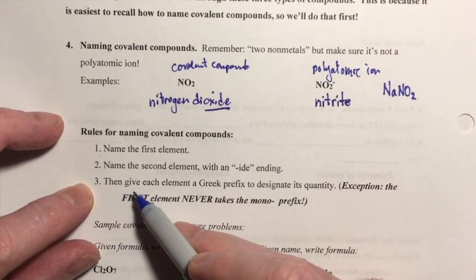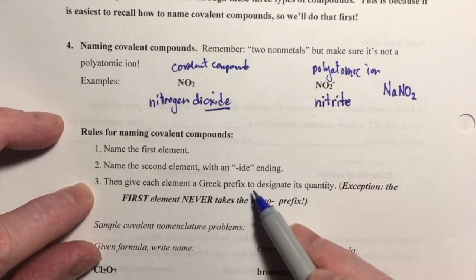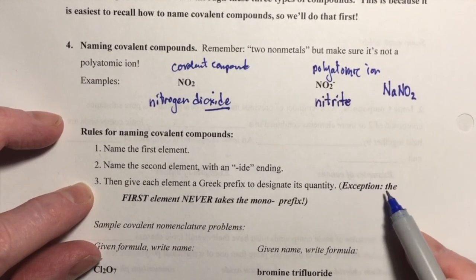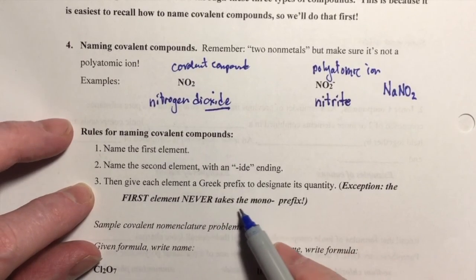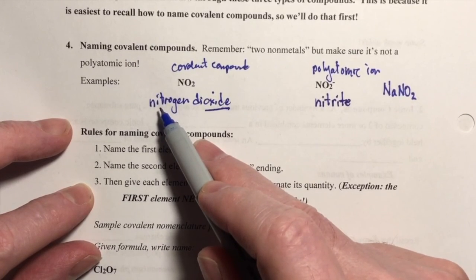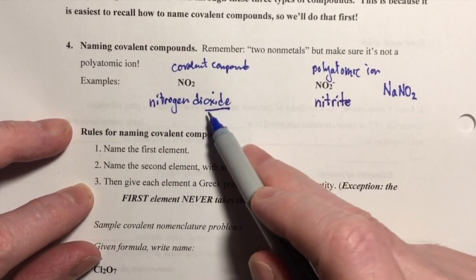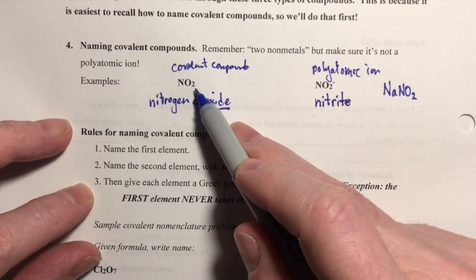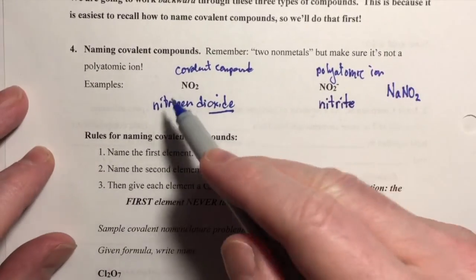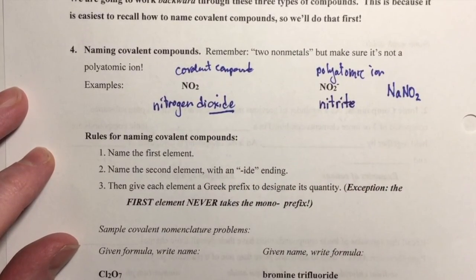And then the third rule says give each element, the nitrogen and the oxide, a Greek prefix to designate its quantity, how many it has. And the exception to this, the first element never takes the mono prefix. So I'm not going to write mononitrogen because that first element never takes the mono prefix. But that oxide would take the Greek prefix for 2, which is di. So at this point, we've got nitrogen dioxide, just following these 3 rules.